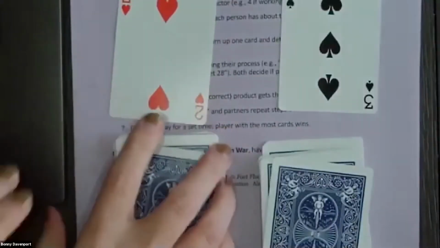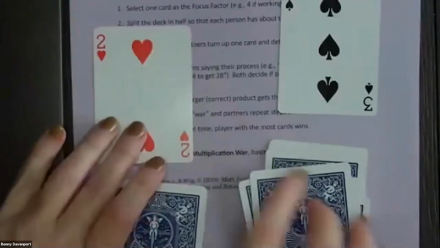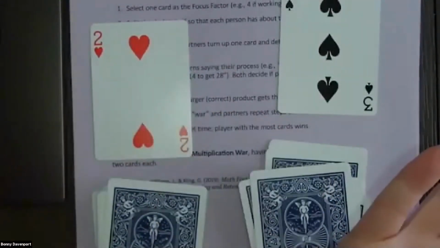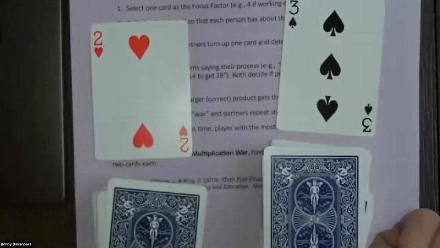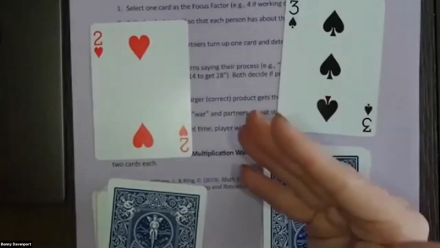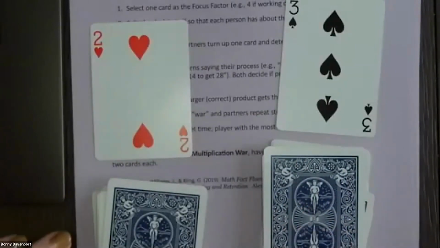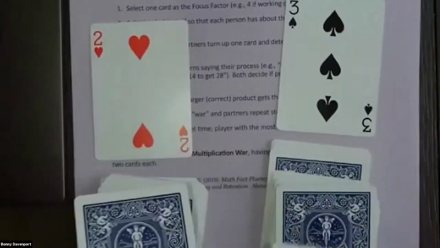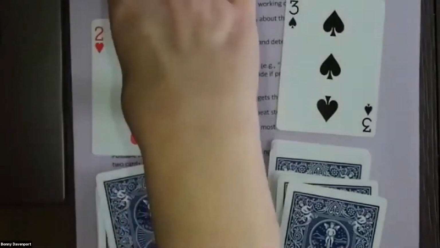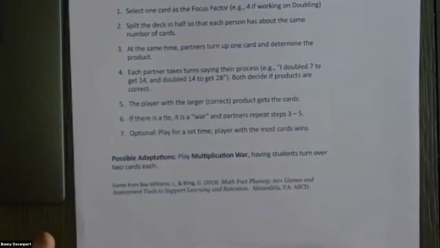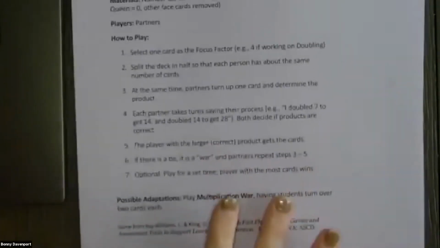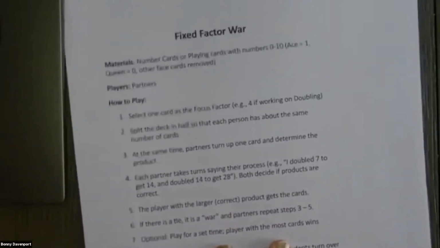So at the same time, we're going to turn up one card and determine the product. All right, so if we're going to do 4s, I'm going to say, okay, 2 times 4 is 8. And I know that because I know that 4 and 4 is 8. Or I know that 3 times 4 is 12 because I know 4 and 4 and 4 is 12. And if you're working on doubling, some higher numbers would work there for that one. And it's kind of like war a little bit, but you're really focusing on the strategy in that one. Okay, so that's Fix Factor War, which is also going to be available to you. Any questions on that one?